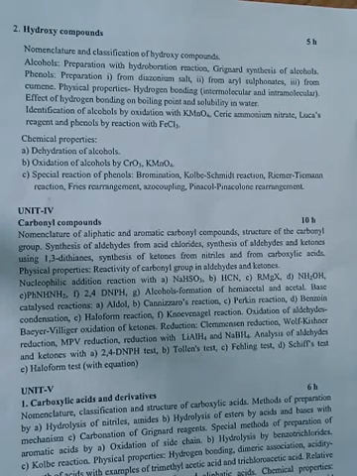Next, the fourth unit is carbonyl compounds. Already we know that carbonyl compounds are of 2 types. The first one is aldehydes as well as ketones. In this lesson, first of all, we will discuss the nomenclature of aliphatic as well as aromatic carbonyl compounds, the structure of the carbonyl group, and the synthesis of aldehydes and ketones using special reagents like acid chlorides, 1,3-dithianes, nitriles and carboxylic acids.